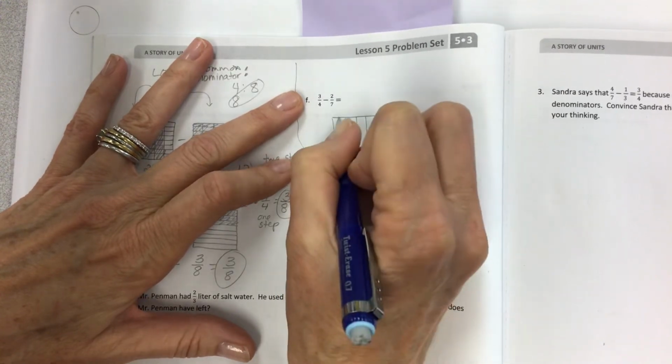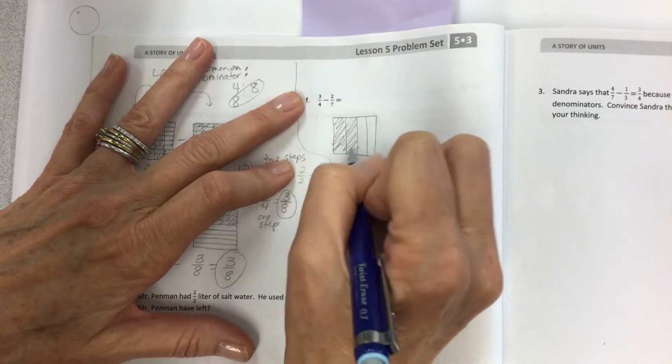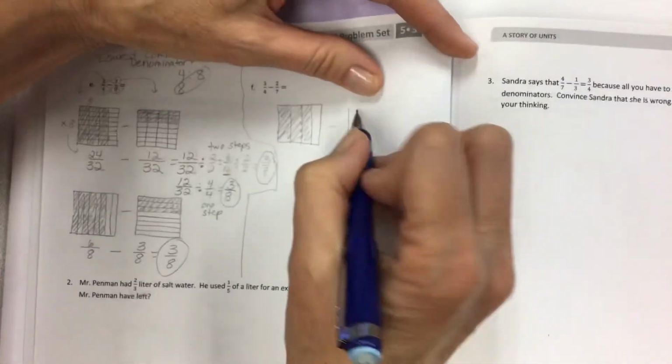3/4. Oh, that's a little off there. 1, 2, 3, minus 2/7.